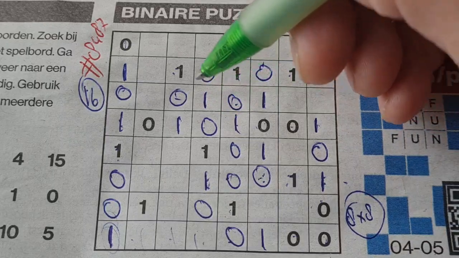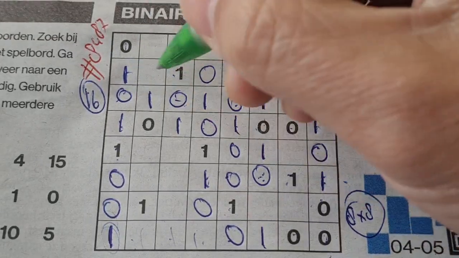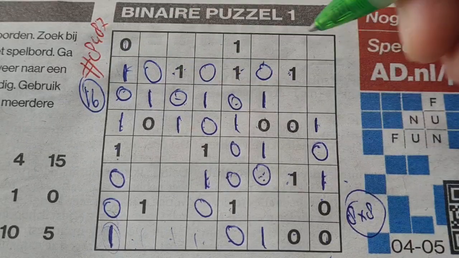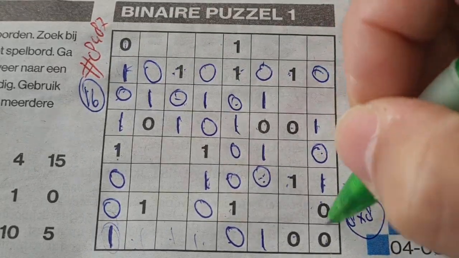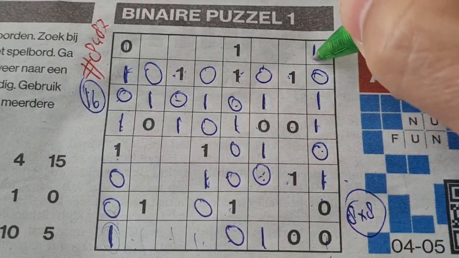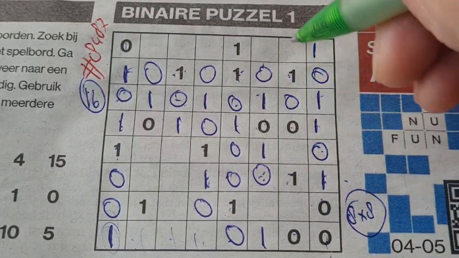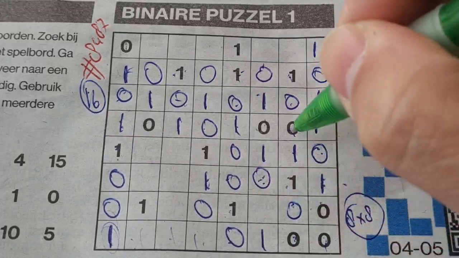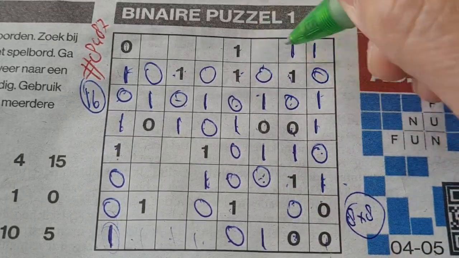Then let me see. Between the O's comes in 1. Between the ones comes in O. 4 ones we have here, so the rest are O's. 4 O's we have here in the last column, so the rest are ones. Between the ones comes an O. Double O, here one, there one. Double 1, here no, there no. 4 O's we have here, so the rest are ones. Between the ones comes an O.